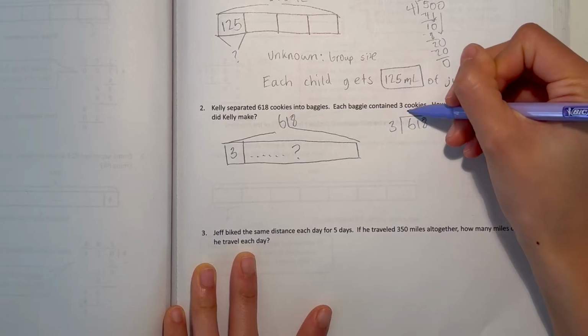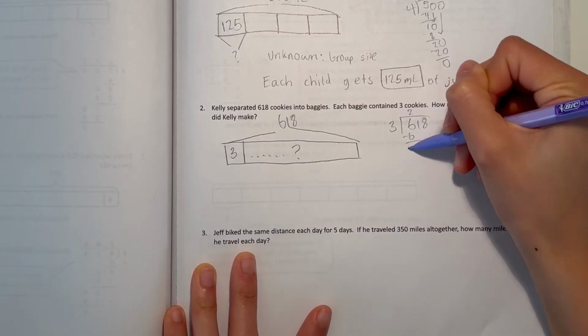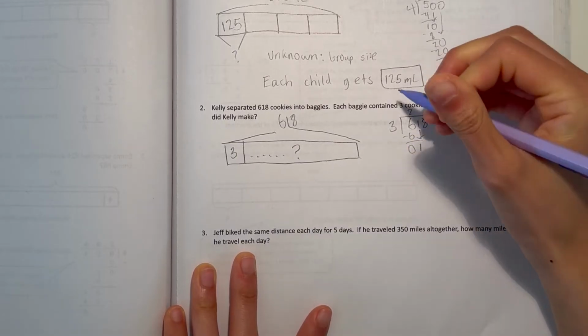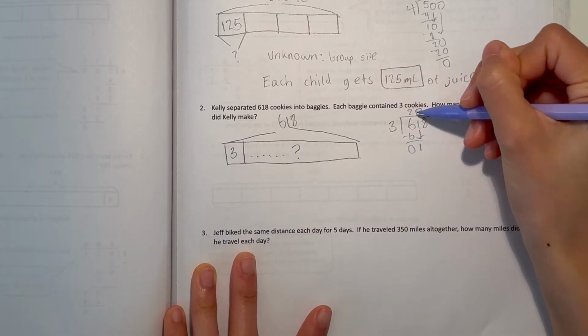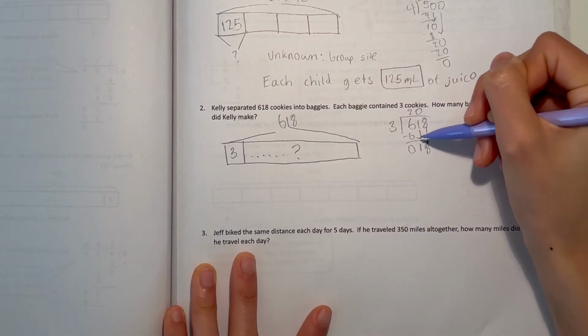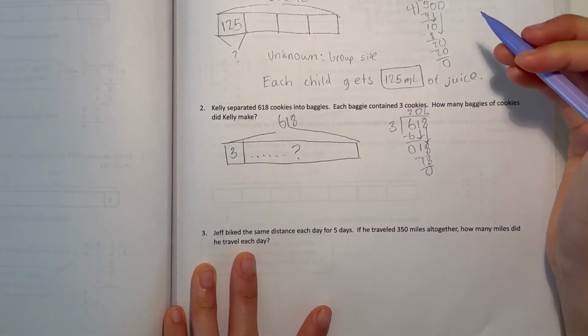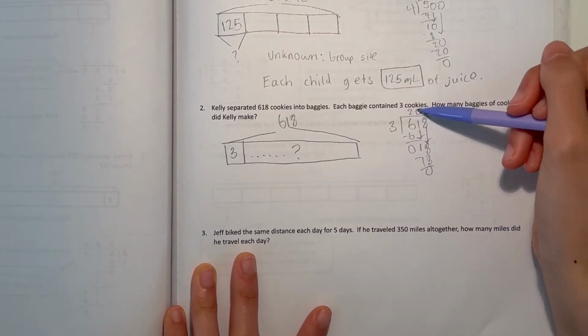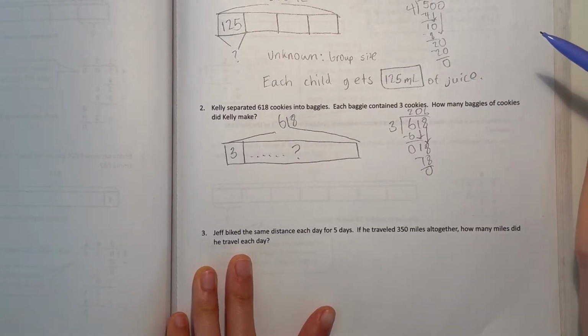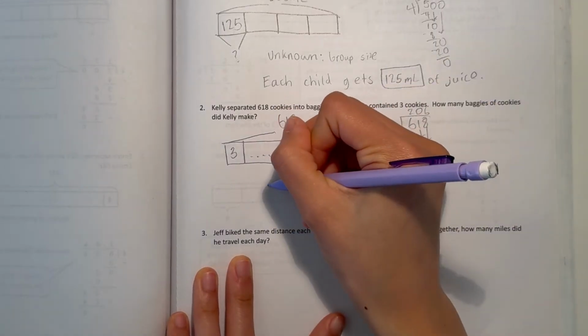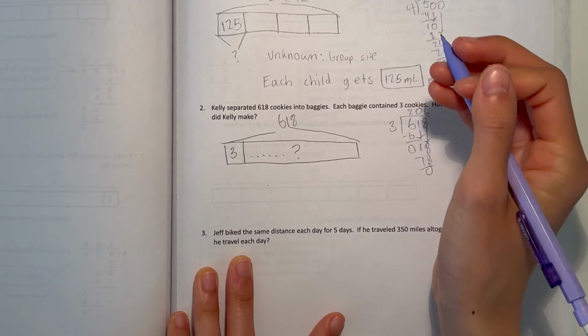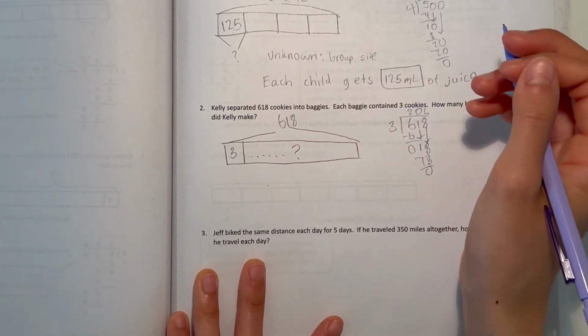3 goes into 6 2 times. Minus 6, 0, bring down the 1. 3 can't go into 1, so we write a 0 here. Now bring down the 8. 3 goes 6 times into 18. 0 left over. So our quotient is 206. So that means that 206 is the number of groups.